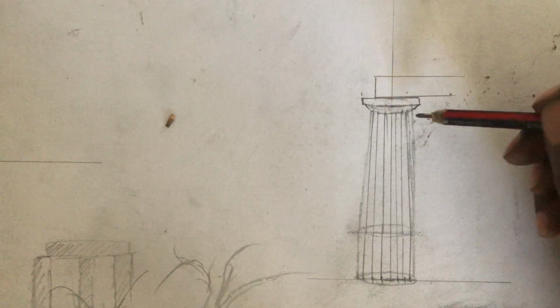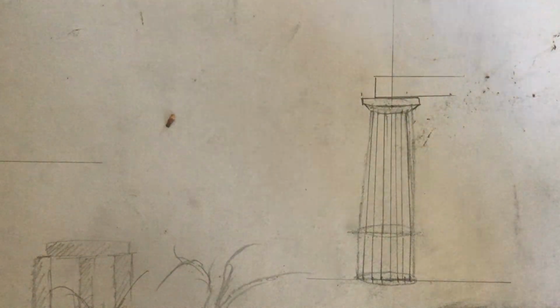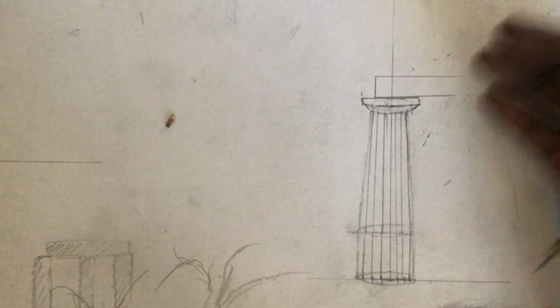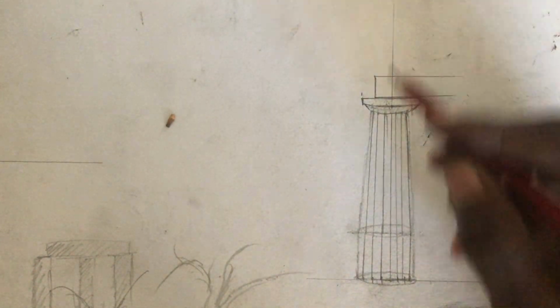No base. Well, Romans added a base while adapting this style, but I'll get back to it in a while. The shaft is profiled in a very smart way.